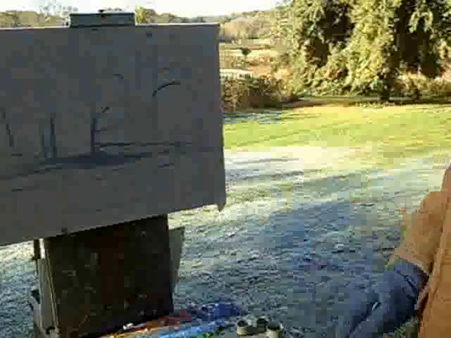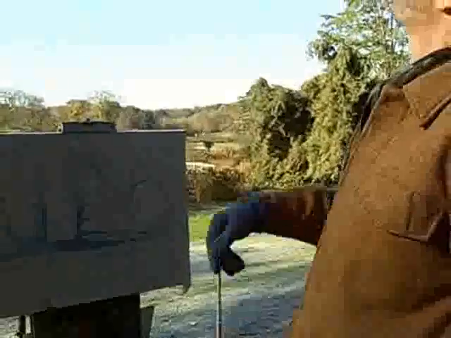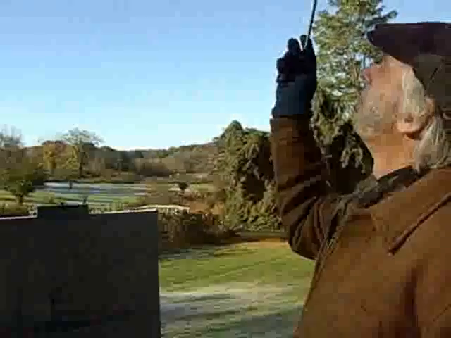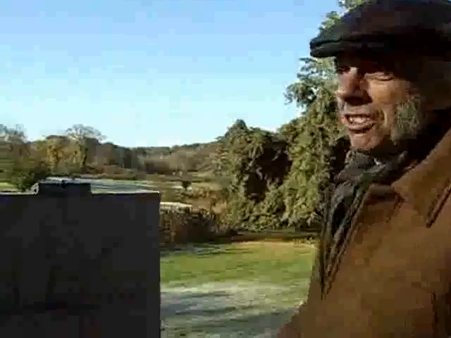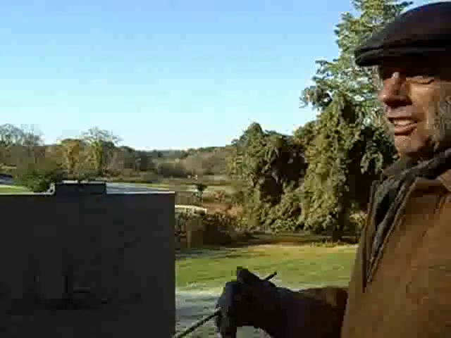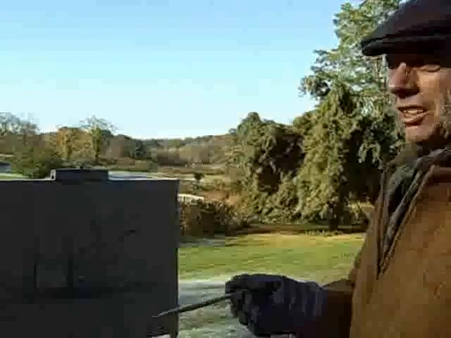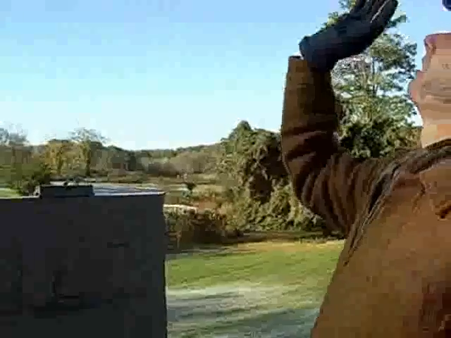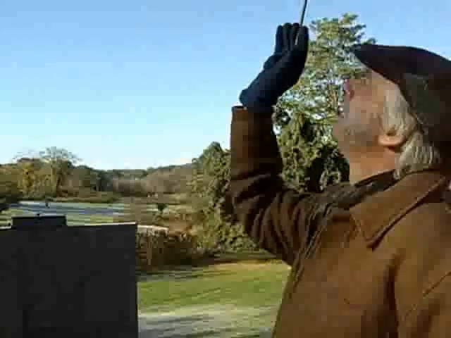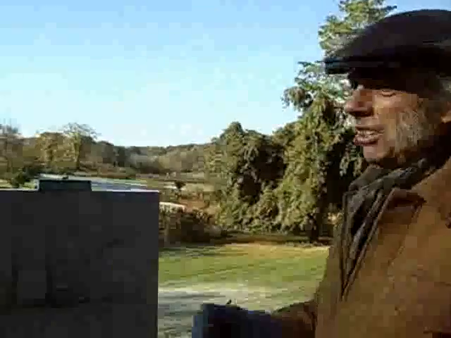So, looking up straight, we can see how dark the sky is, and how full of ultramarine it is. The most violet part of the sky is at the zenith, straight overhead. And that ultramarine has the most red in it.